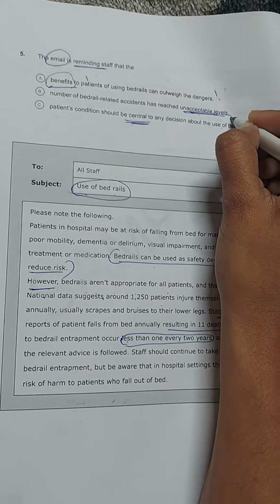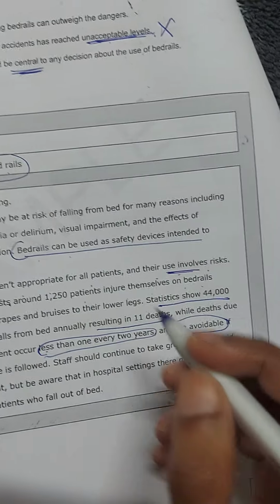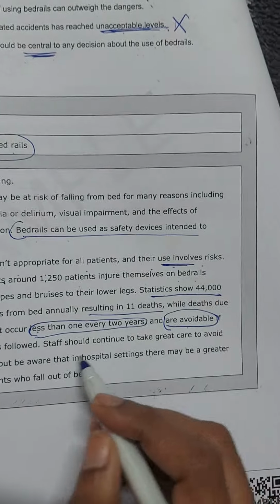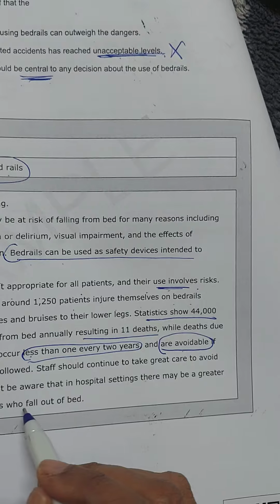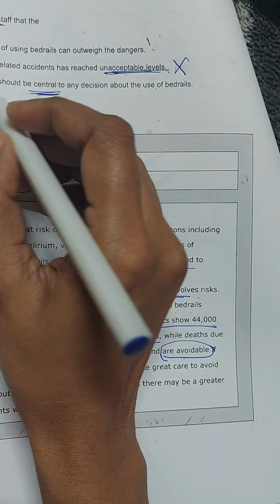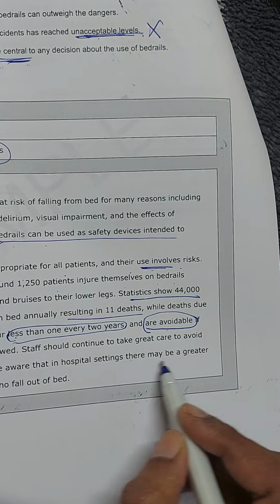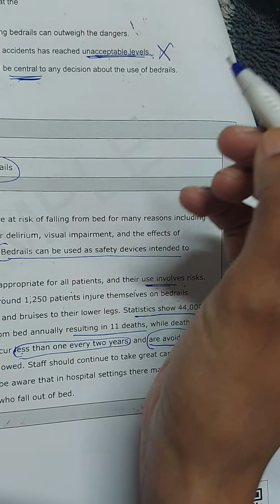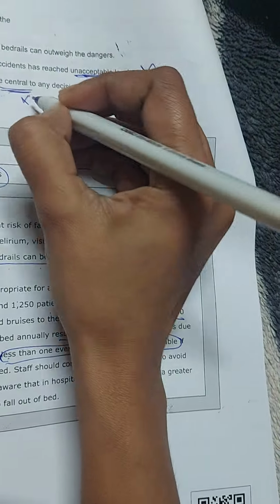So this "unacceptable levels" is wrong. It can be avoidable, right? So I cannot go with unacceptable levels. Patient's condition should be central to any decision about the use. Staff should continue to take good care. Okay, here also they didn't mention that patient's condition should be central to any decision. So here also they haven't mentioned anything about it. So this is again not mentioned.